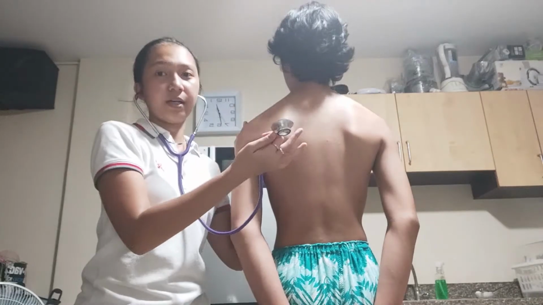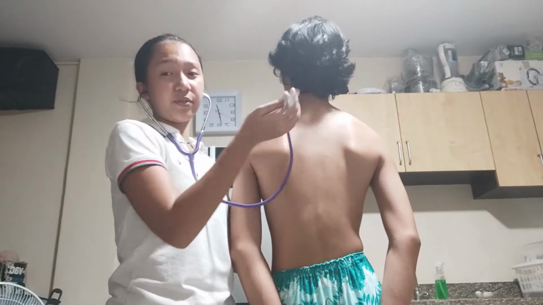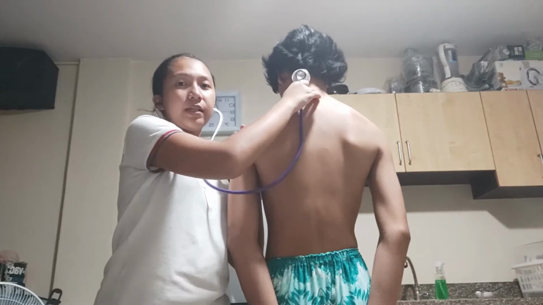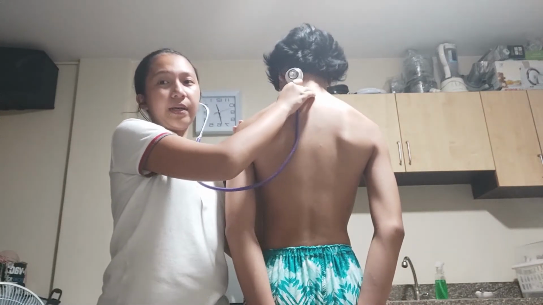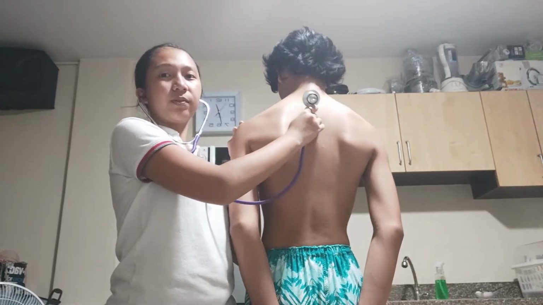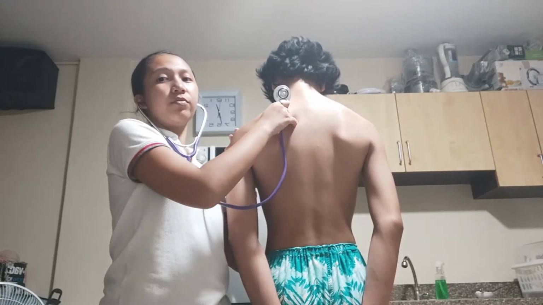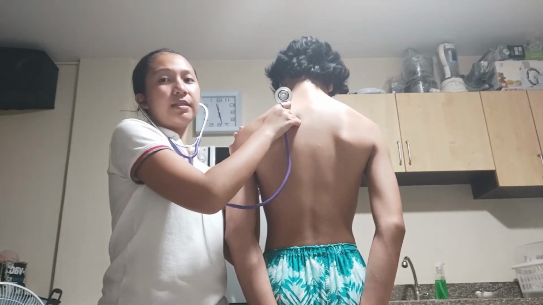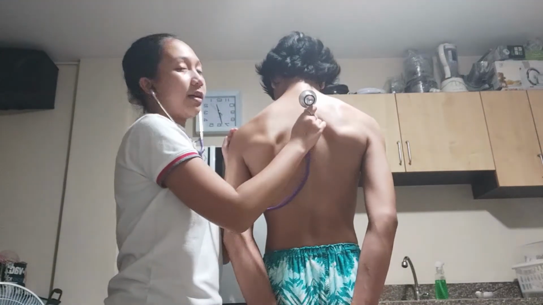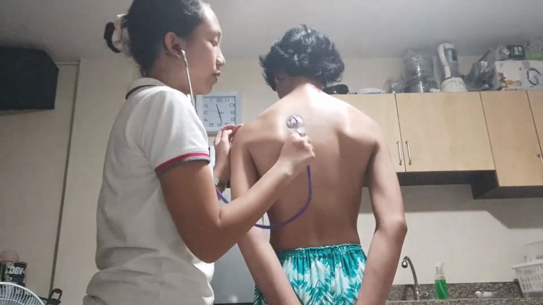In this part, we're going to find the C7, which is the vertebral prominence, the big bump here, and we're going down a bit to the T3, between the shoulder blades and the spine here. Assess the right and left upper lobes. After, let's listen to the right and left lower lobes. So here from the apex, let's go to the second intercostal and then the left and upper lobes and the right and lower lobes.